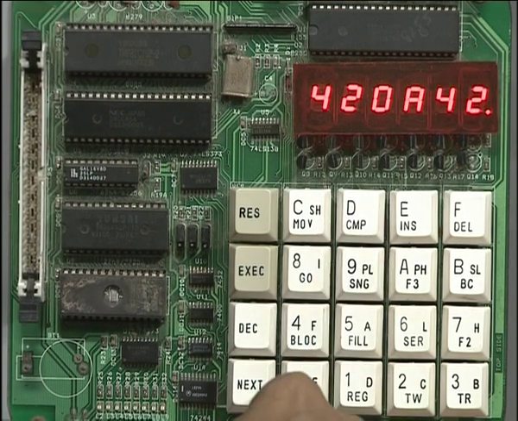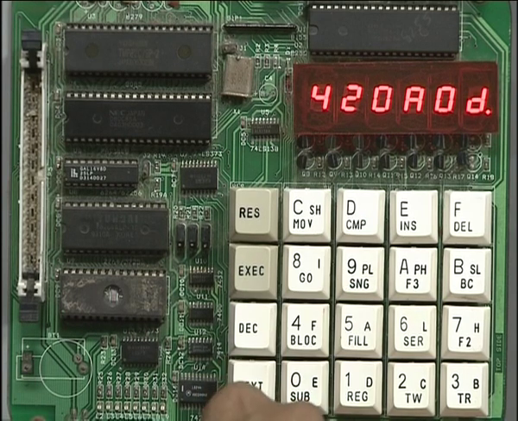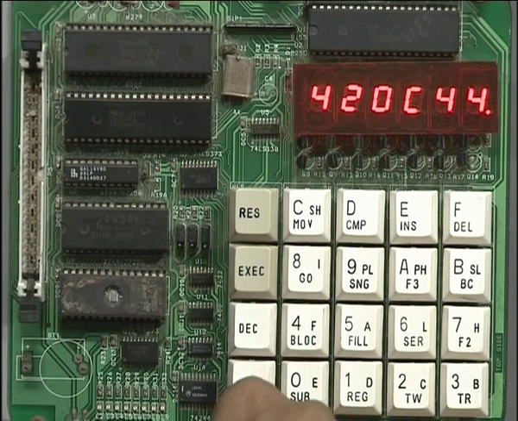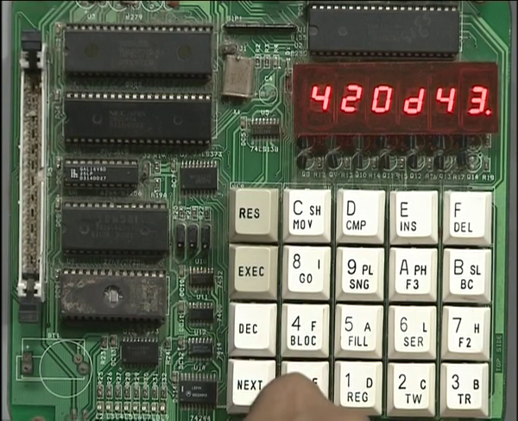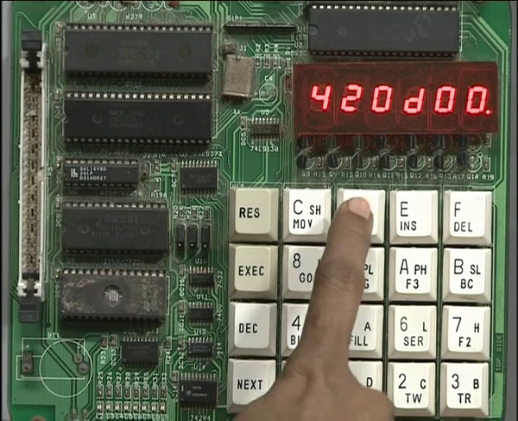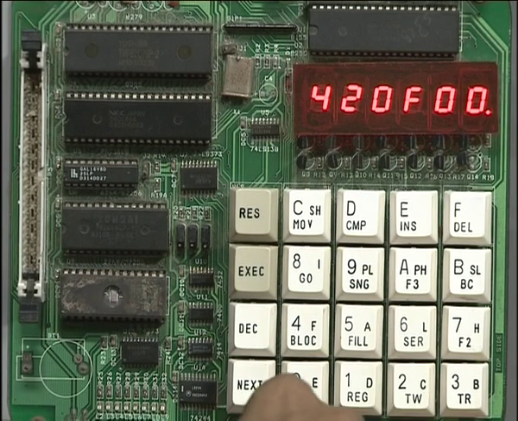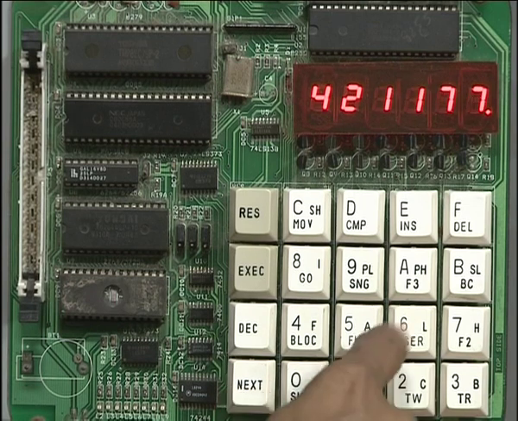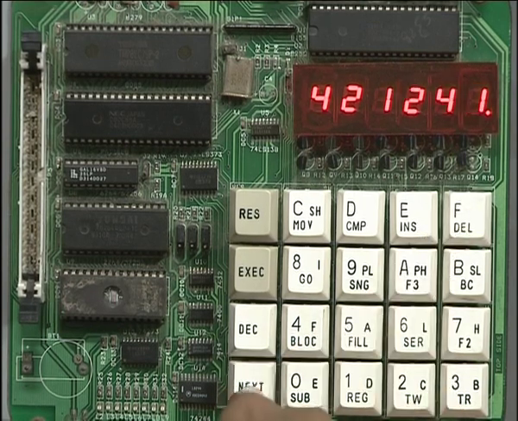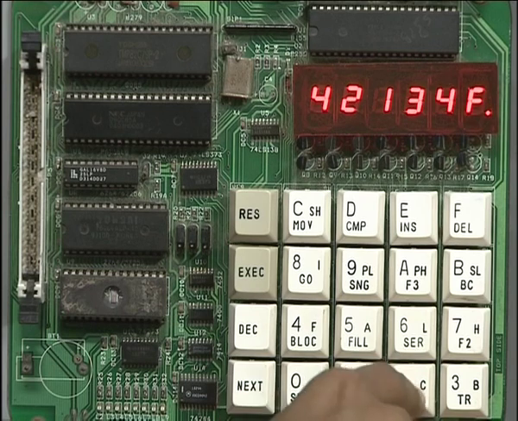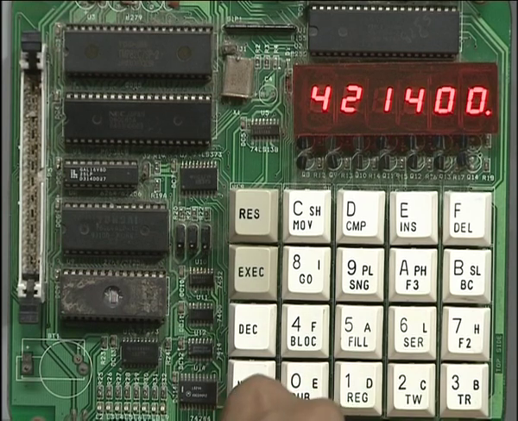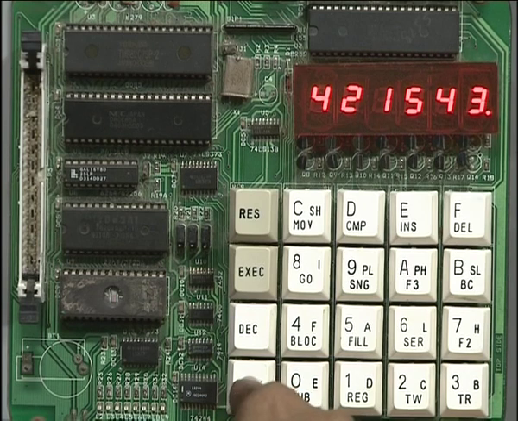D2 0D 42 14 0D C2 08 42 6F 62 22 00 43 76.